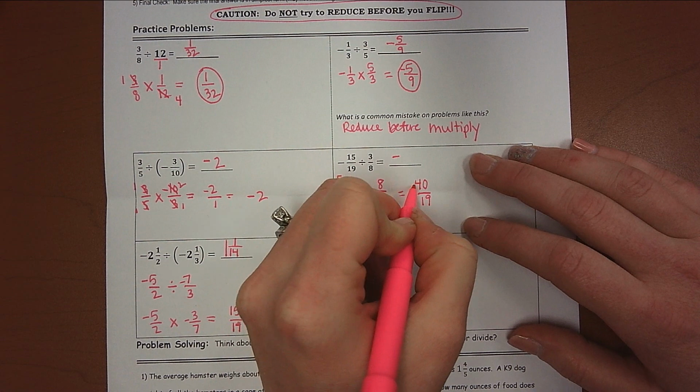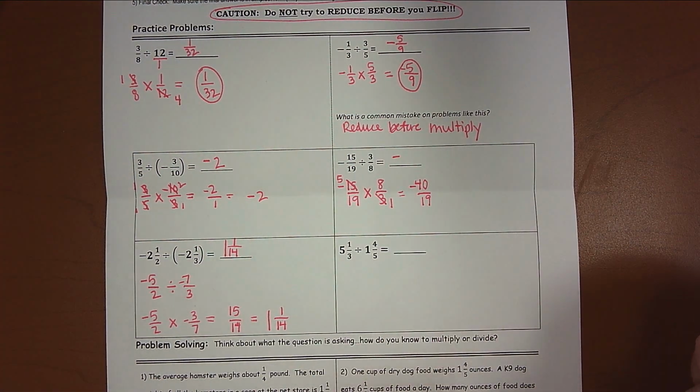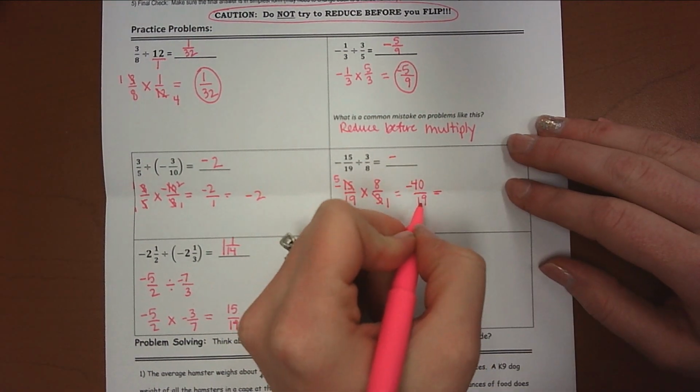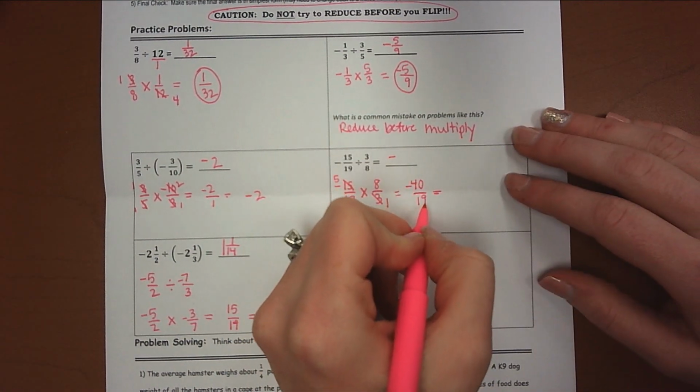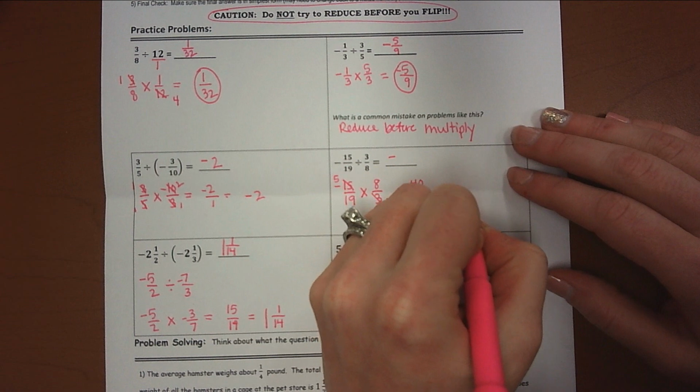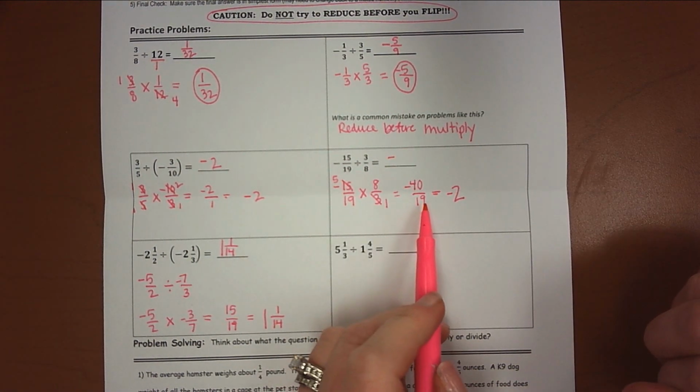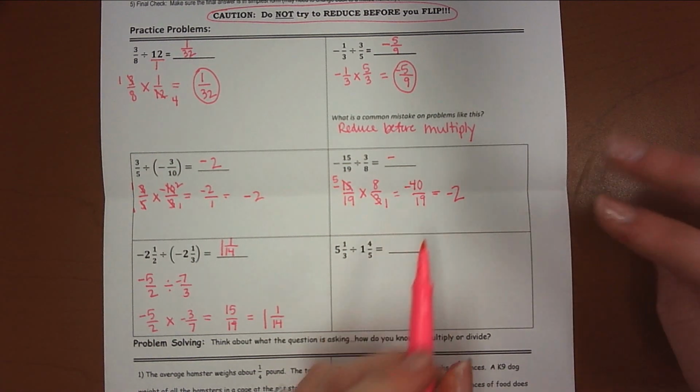A negative times a positive is a negative, and because I have an improper fraction, I'm going to have to make it into a mixed number. I know that 20 goes into 40 twice, so I know that 19 also goes into 40 twice. I'm going to keep my negative sign. And this is 1 less than 20, and since it goes in twice, we have a remainder of 2.